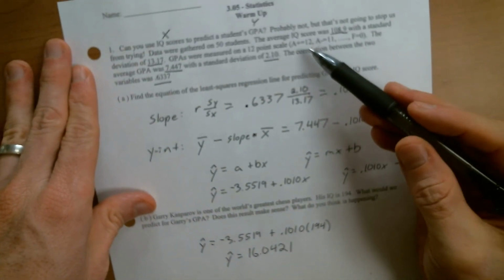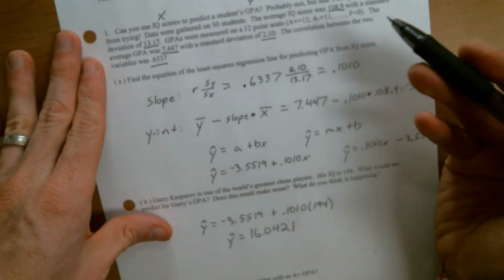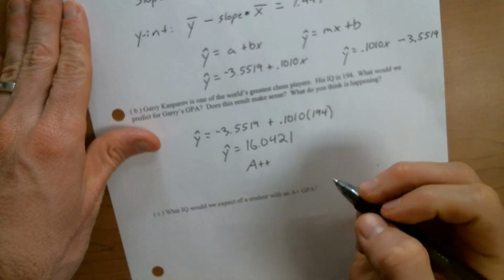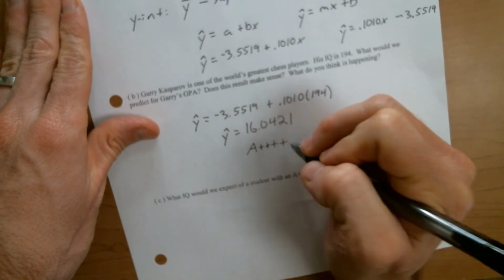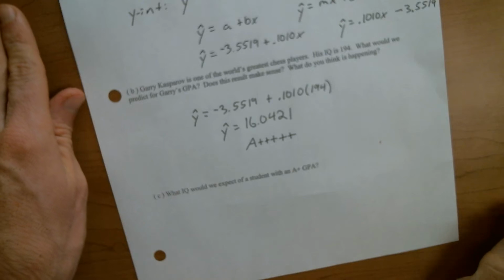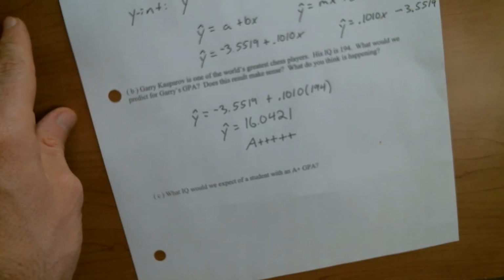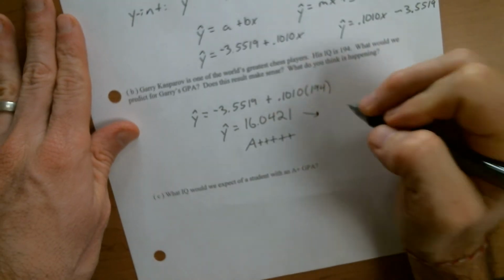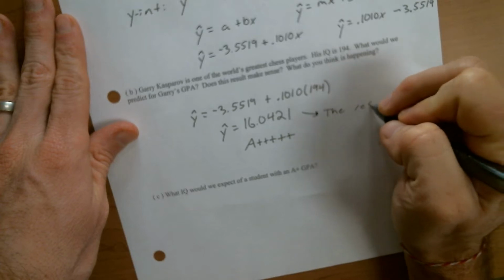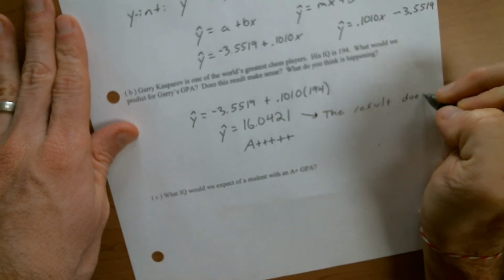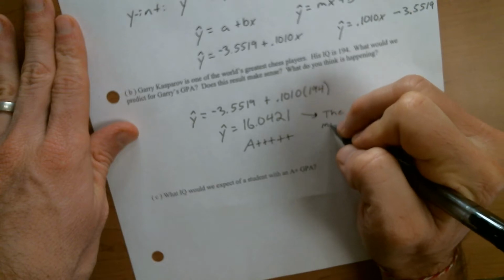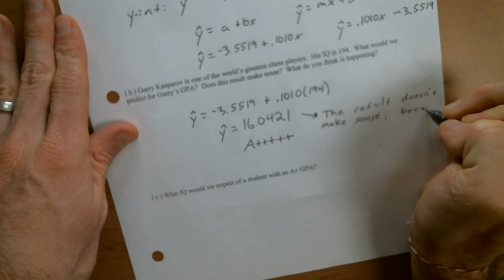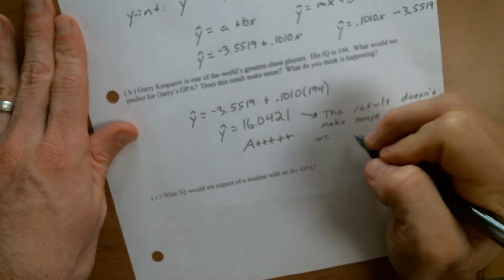Not really, all right, because we said that an A plus was a 12. So if an A plus was a 12, that would be a 13, a 14, a 15, a 16. So unless Garry got an A plus plus plus plus plus, the result doesn't really make sense. Because we are extrapolating.